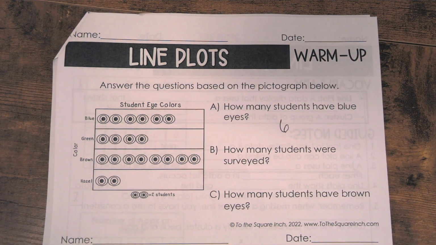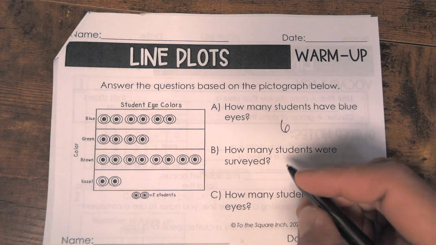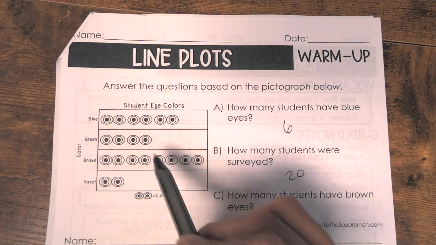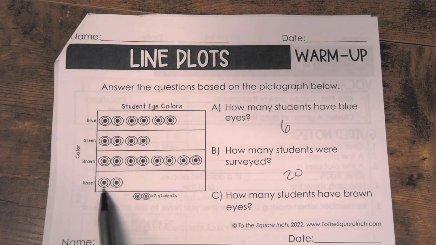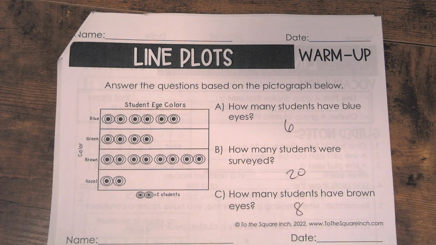How many students were surveyed altogether? You gotta add them all up. 20. 2, 4, 6, 8, 10, 12, 14, 16, 18, 20. Because if you look down here, this represents 2. I use my finger. How many students have brown eyes? 8. So that's a pictograph.